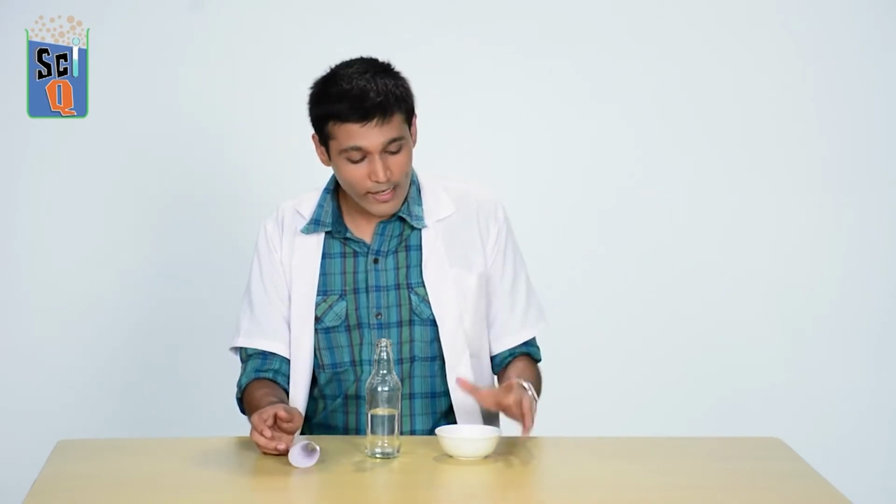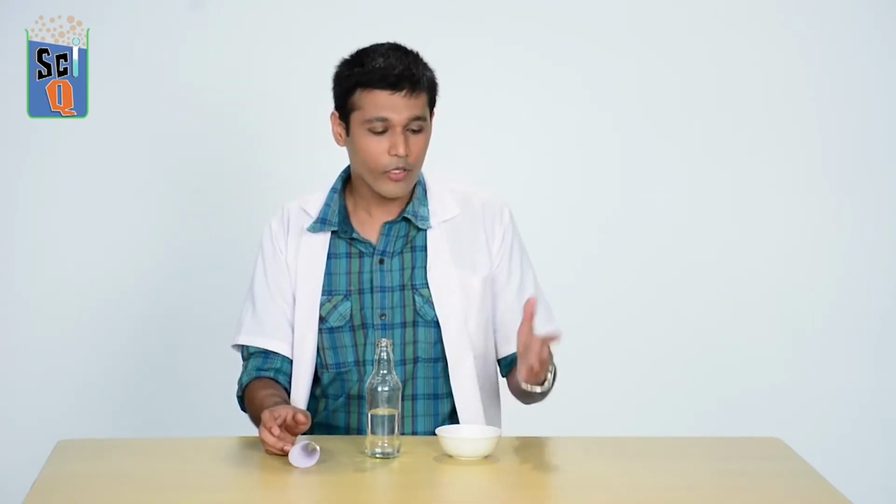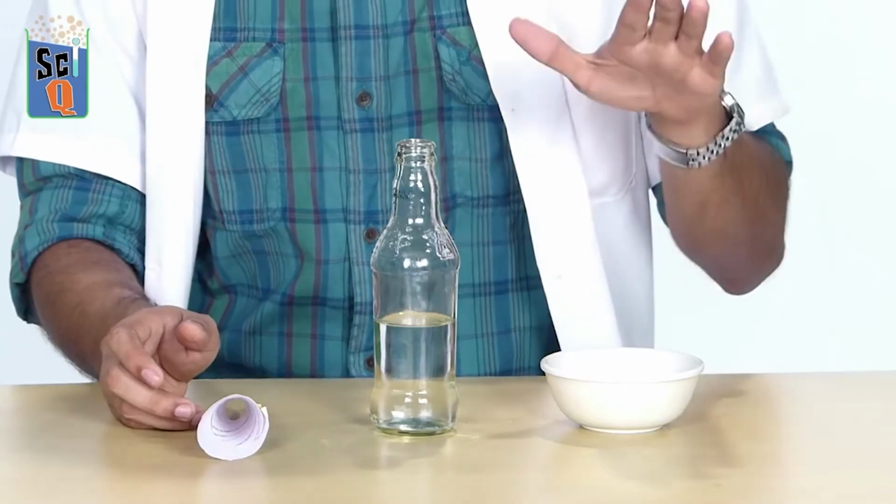Soil is the main reason why human life is what it is today. If it wasn't for soil, we wouldn't have had sustainable agriculture and we'd still be nomadic hunter-gatherer tribes. But to find out what soil is made up of, we're going to need a few ingredients. Well, you're going to need soil.